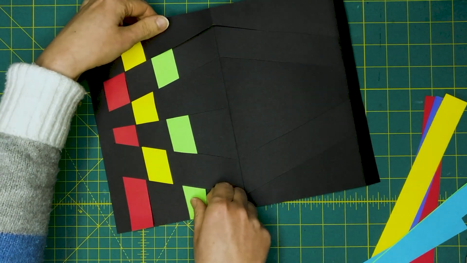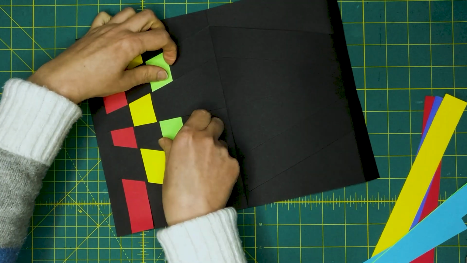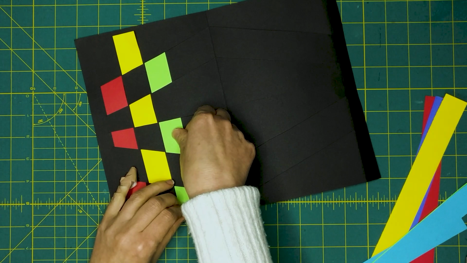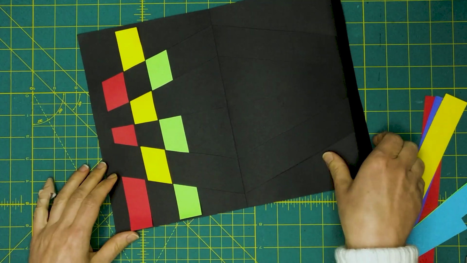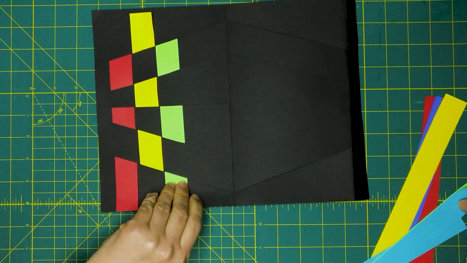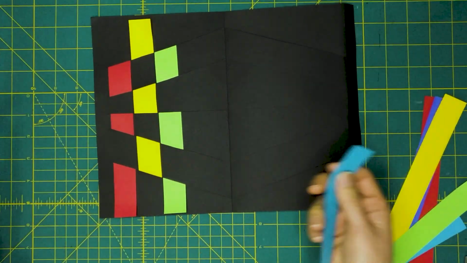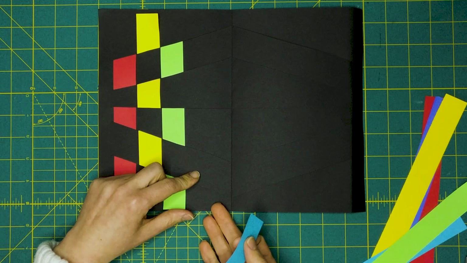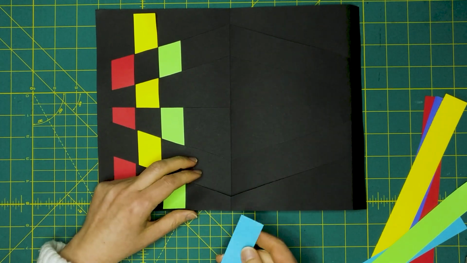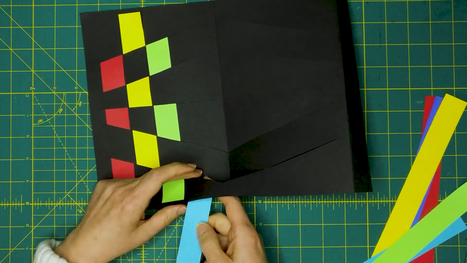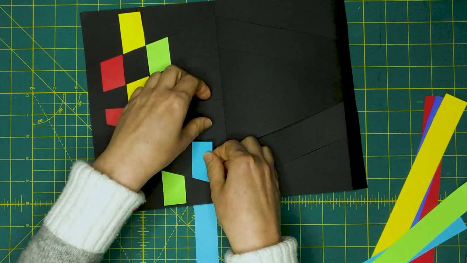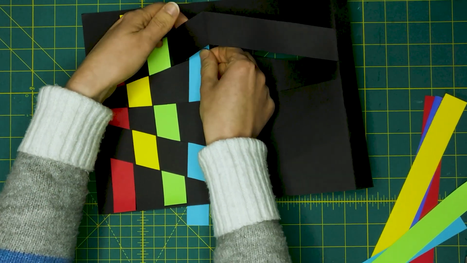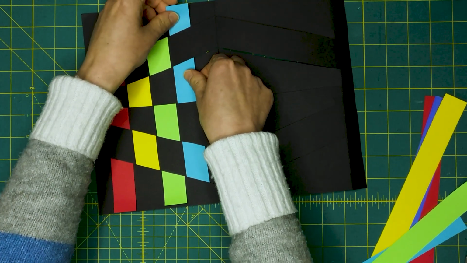Okay, so that one then alternated. So you can see I've got my checkerboard pattern going on. And of course, if you realize that you messed up and you went over when you should have gone under, nothing is permanent. You can pull the strip out. You can make those changes. Okay, so this one needs to start under, over. We won't glue anything down until we get to the end.